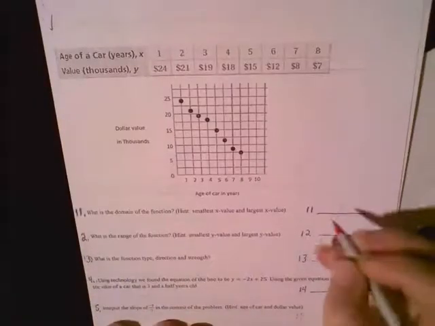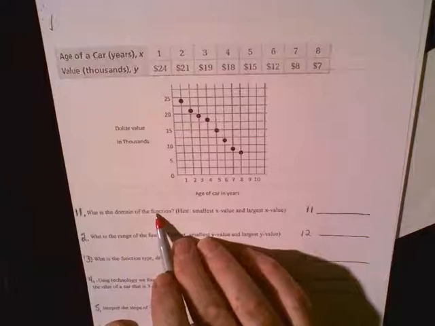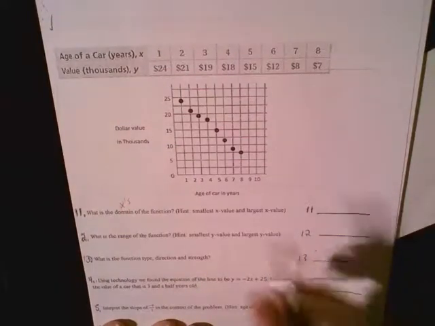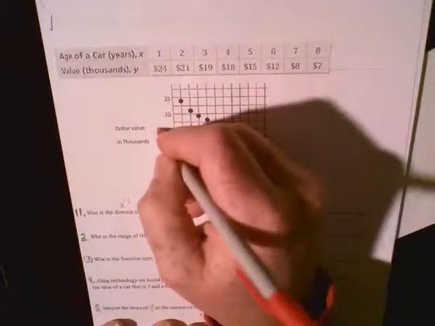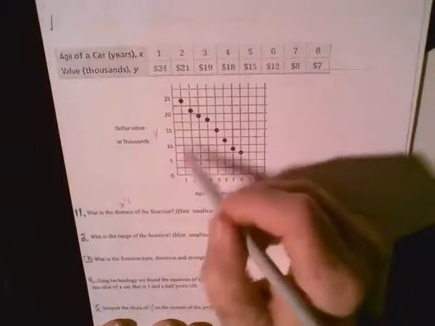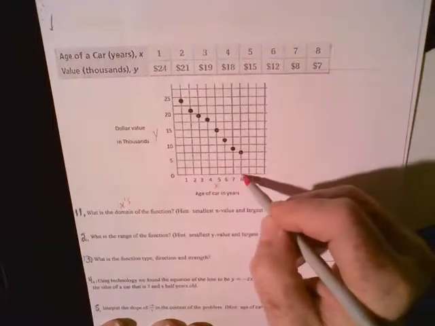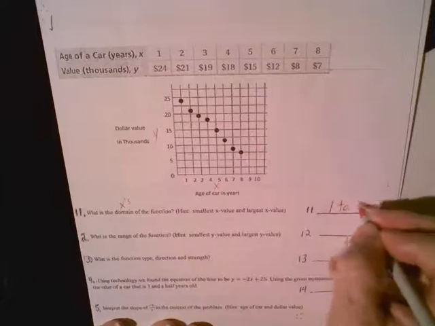Alright, on this next page, it says what is the domain of the function? Domain, remember, is your X's. Well, the domain here, we look at our X's. This is our X along the bottom. This is our Y over here. We look at our X's. It looks like we go from 1 all the way up to 8. So our domain is just 1 to 8 years.